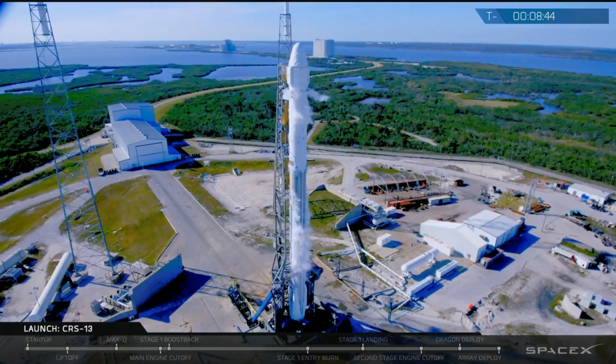The first time a Dragon was reused was on CRS-11 in April of this year. Today's spacecraft was flown for the first time on CRS-6 in April of 2015.